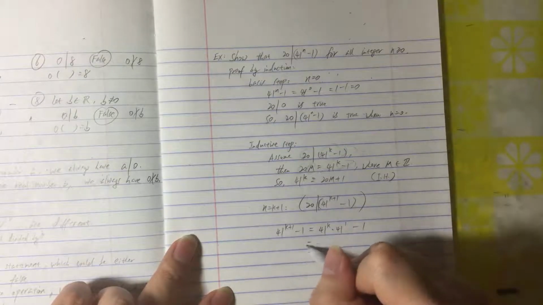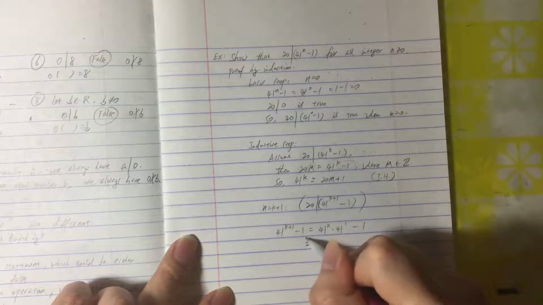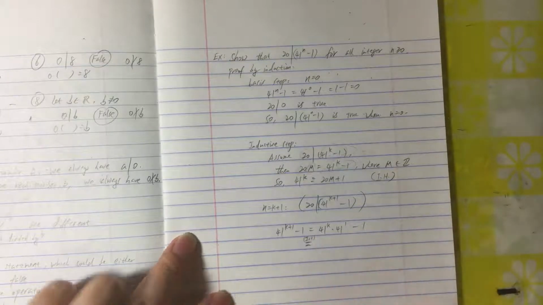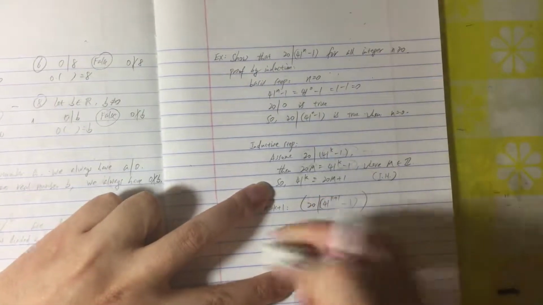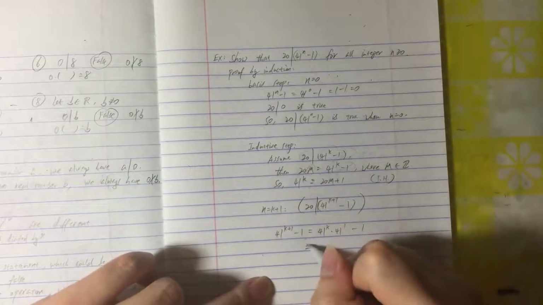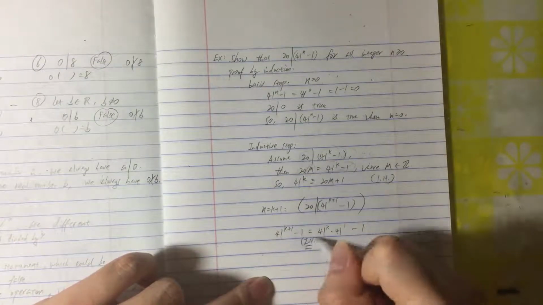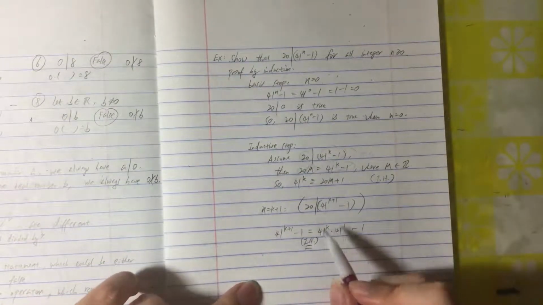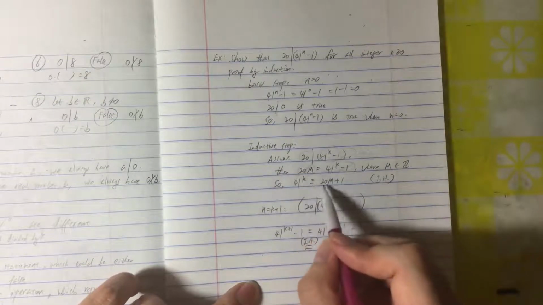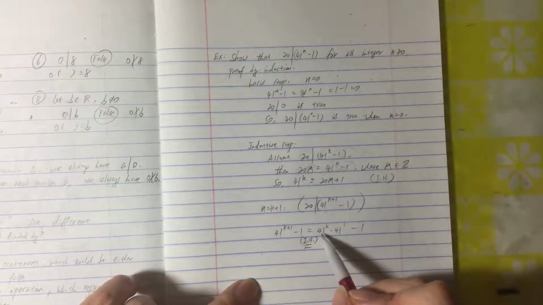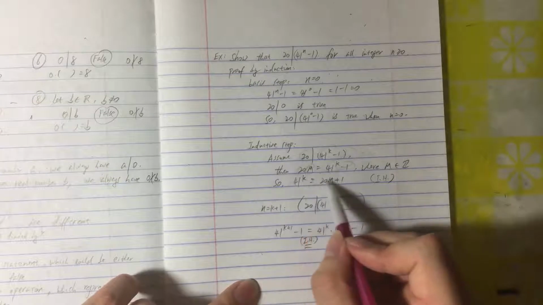Then by induction hypothesis, 41 to the power k is 20m plus 1.